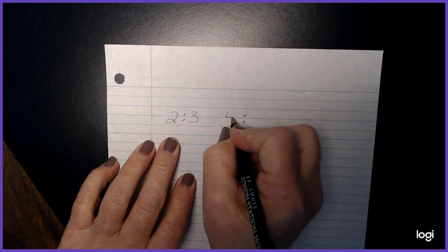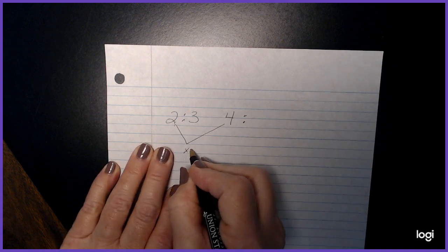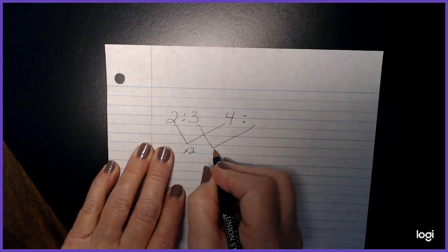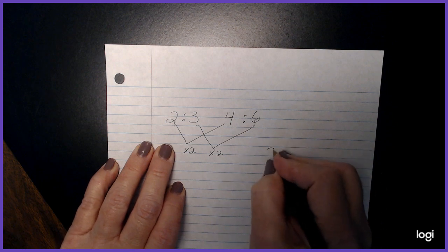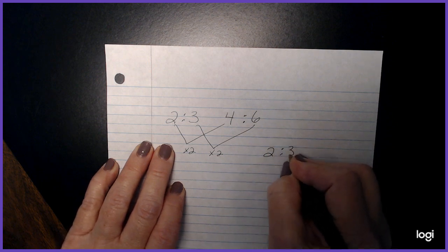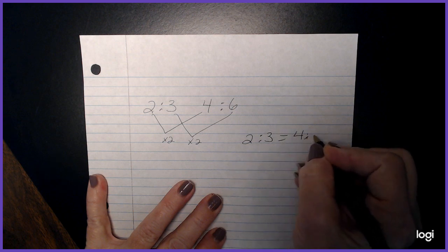So for example, first number, we know that 2 times 2 is 4. So we would do the same thing to the second. And we would have equivalent ratios. We could say that the ratio of 2 to 3 is equivalent to the ratio of 4 to 6.